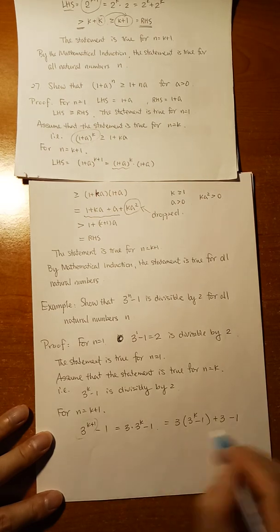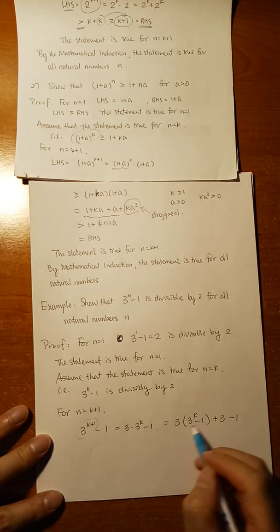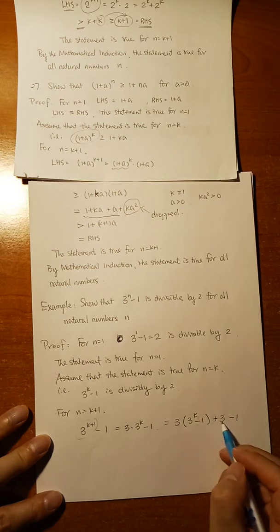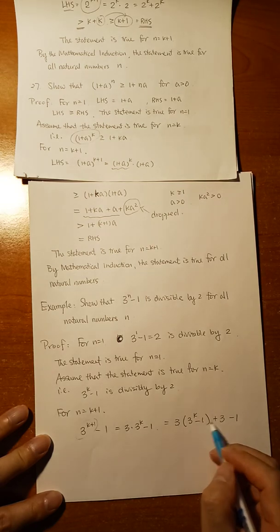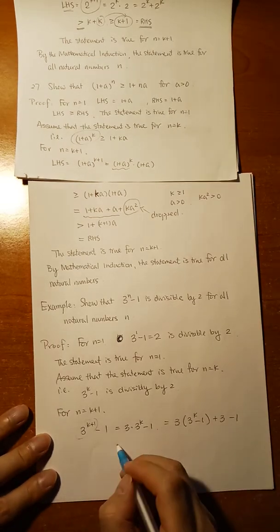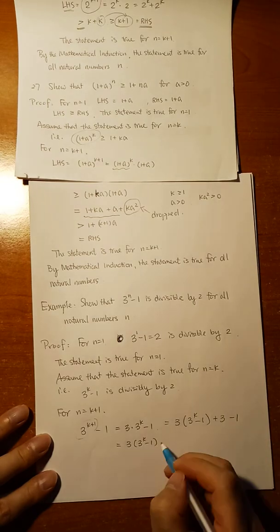And this minus 1 is copied. You see what I do? I subtract 1 inside, times 3, which is equivalent to subtracting 3. Subtract 3, add 3, I balance it. And then subtract 1, from the previous term. So it's 3 times 3 to the k minus 1, plus 3 minus 1 is 2.